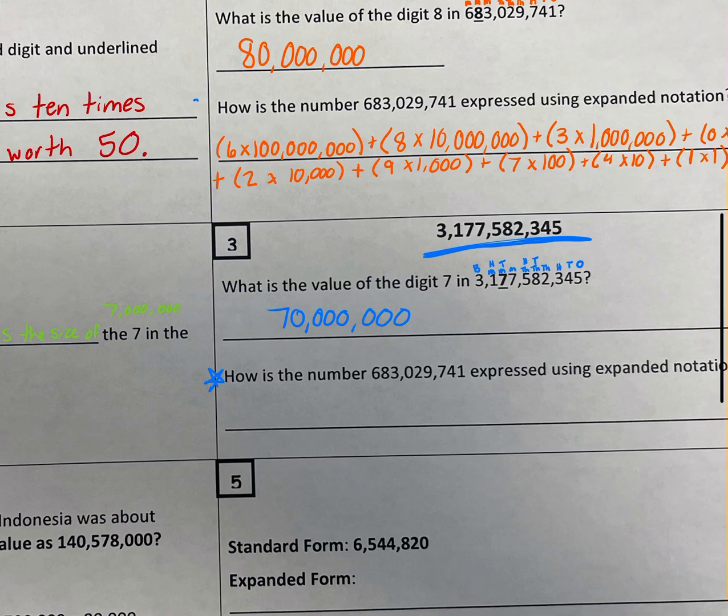So my first digit right here is a 3, okay? So I would start with 3 times, but 3 times what? What place is that in? Well, if you remember over here where we kind of zoomed in and labeled it, that's in my billion spot. So I would start out with 3 times 1 billion. Pretty big.